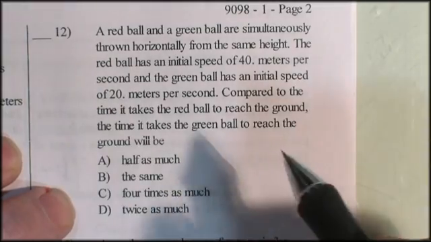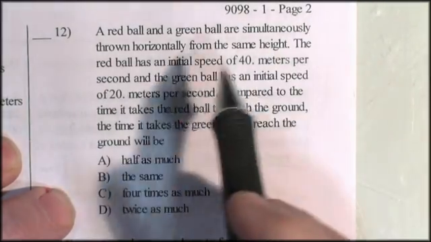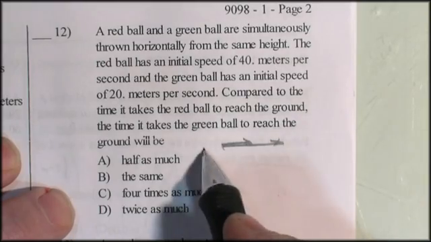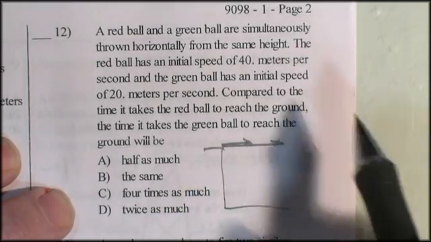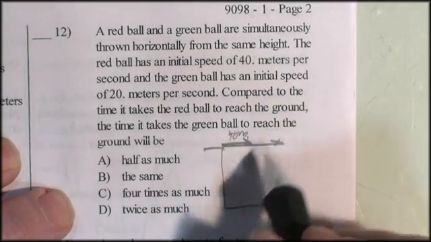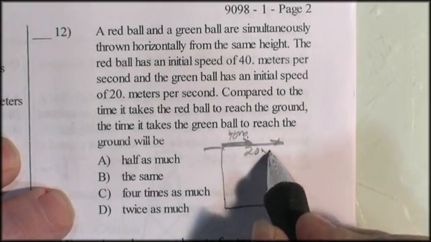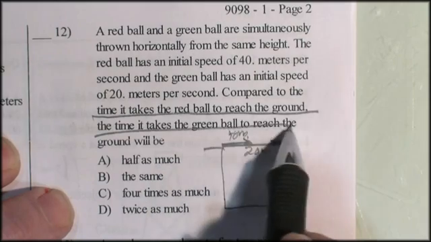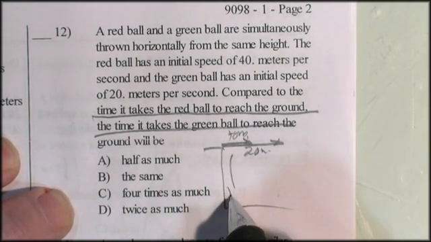Question 12. A red ball and green ball are simultaneously thrown horizontally from the same height. So they come in from the same height. The red ball is 40 meters per second. The green ball is 20 meters per second. Compared to the time it takes the red ball to reach the ground, the time it takes the green ball. So all we care about is this.